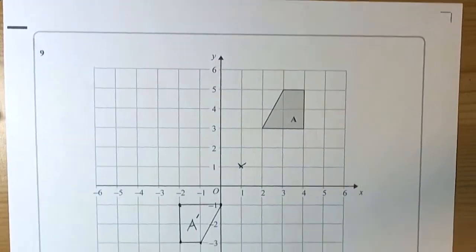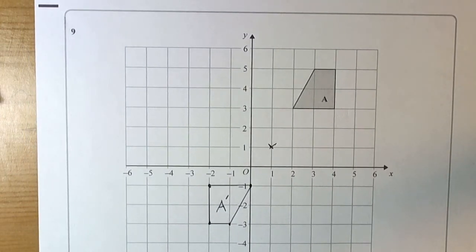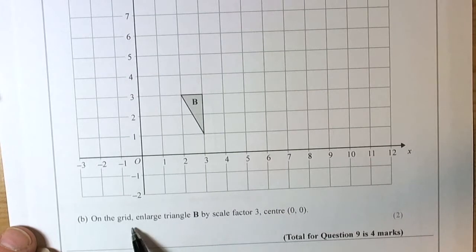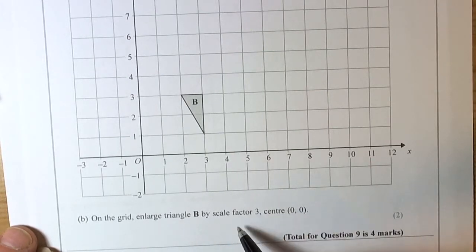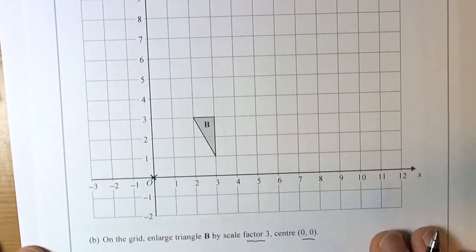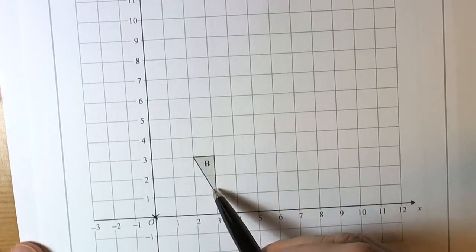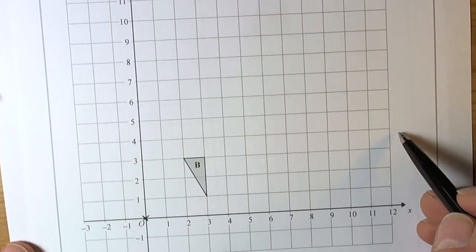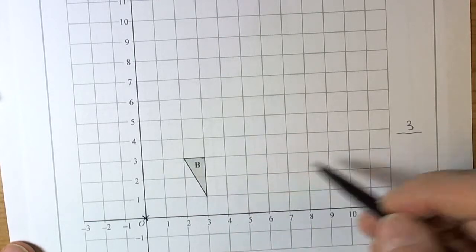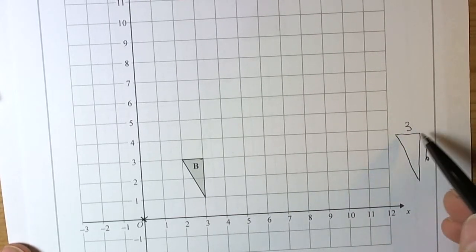The rest of the question goes on to another shape, and this time it's talking about doing an enlargement by a scale factor of 3, and it's centre 0, 0. So our centre this time is the origin, and it wants a scale factor of 3. What we've got to remember is that by a scale factor of 3, all the lengths get multiplied by 3. So our new shape is going to be 3 squares wide, because it's 1 square wide originally, and 2 squares down means it's going to be 6 down, and then we would join up the vertices. So we know that's how big our new shape is going to be.